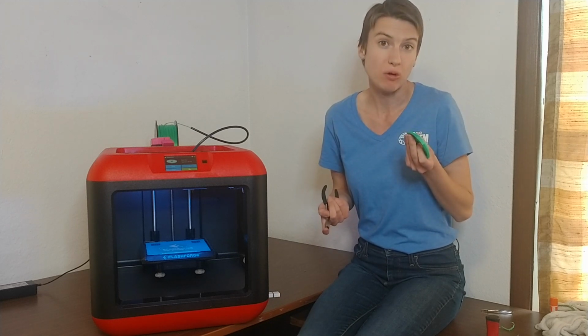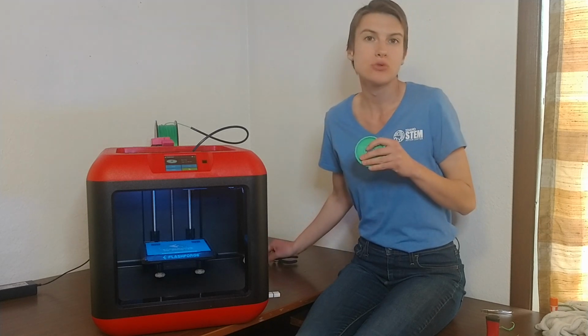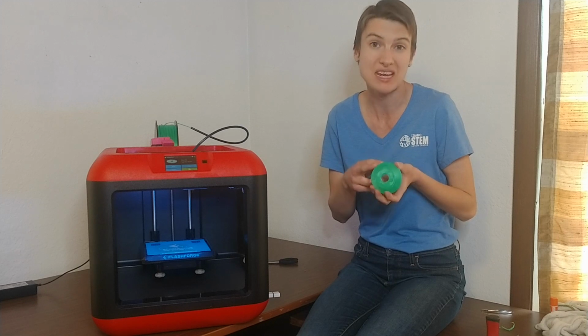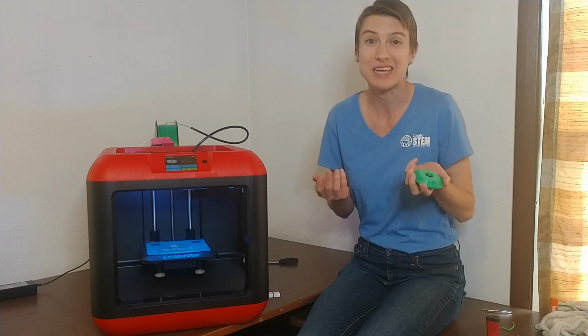Now, for a lot of beginner projects, removing residual support structures like this might be the only post-processing that you do. But if you're interested in a more polished look, there are a number of ways to finish 3D prints, such as sanding off layer lines, painting, gluing, adding mechanical or electrical components.